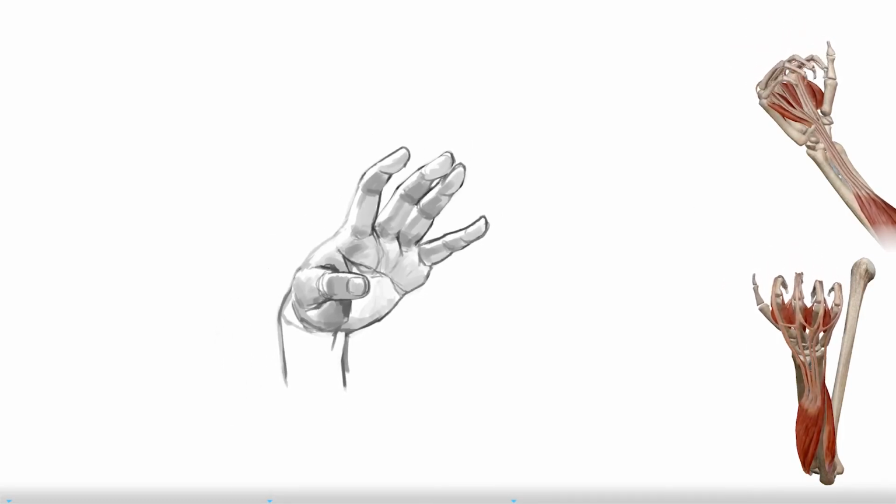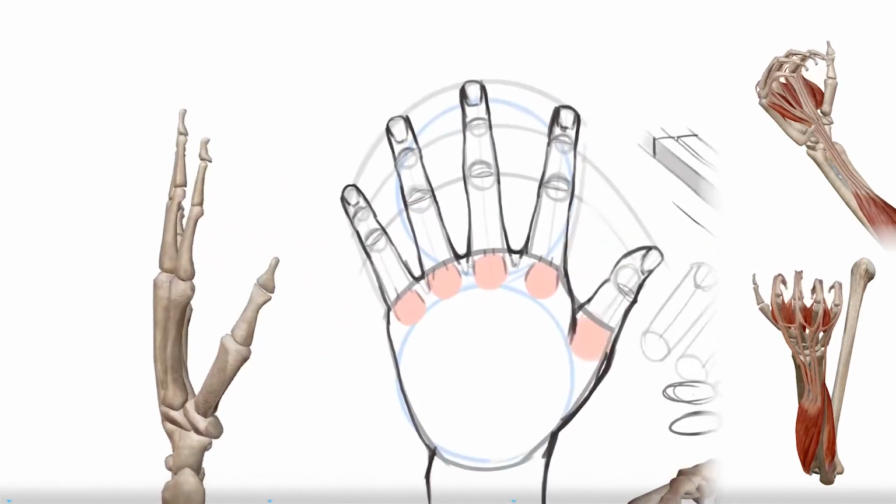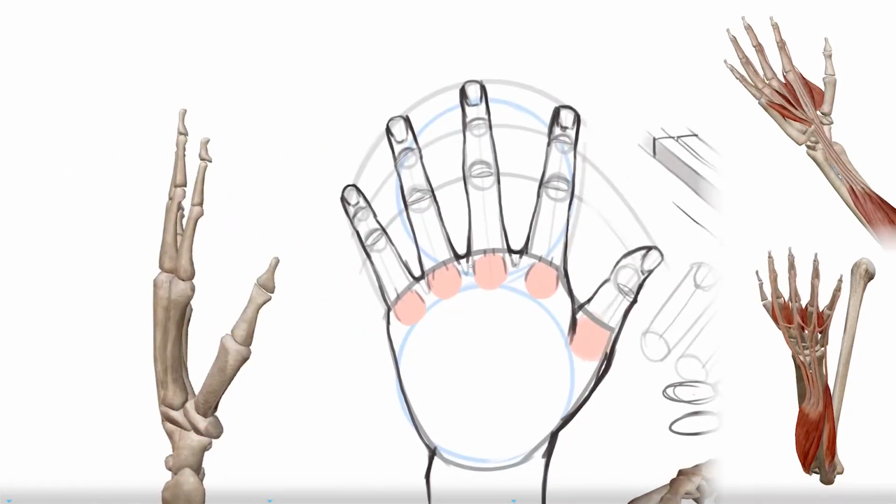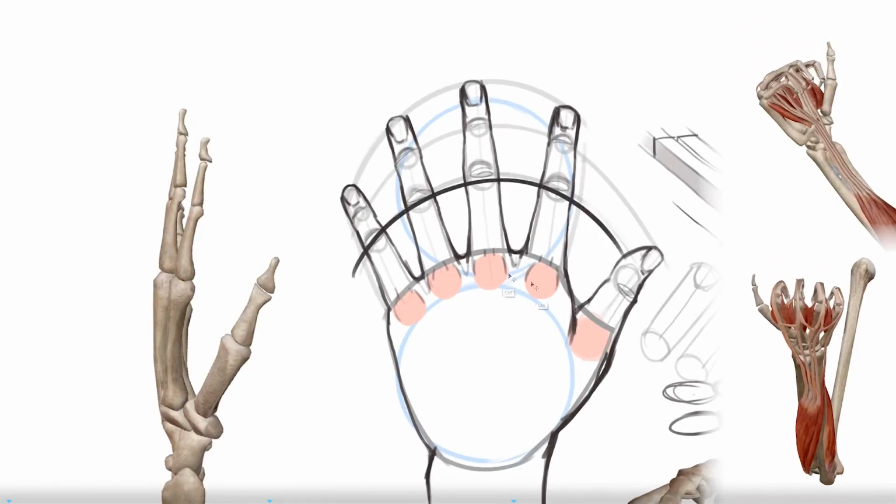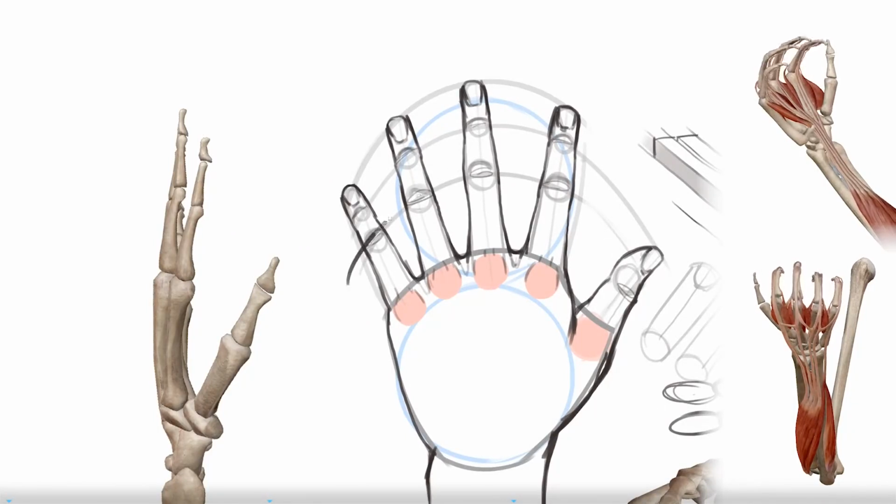One good way to check your work and to make sure that the flow of your movements, the gesture of your hand, is actually good, is to check with this line here, these curves that we've drawn before.